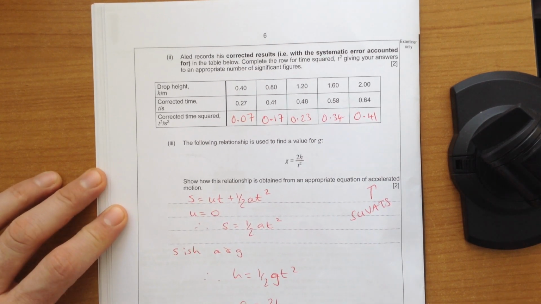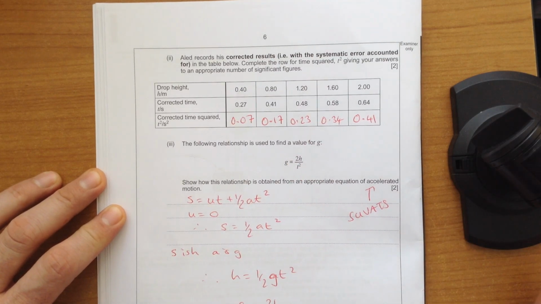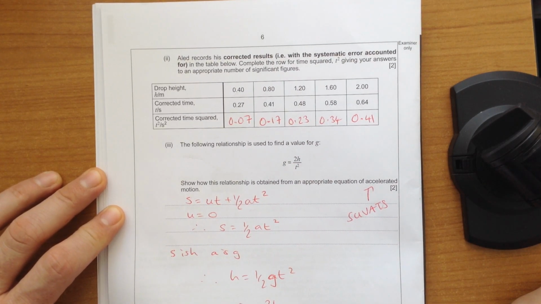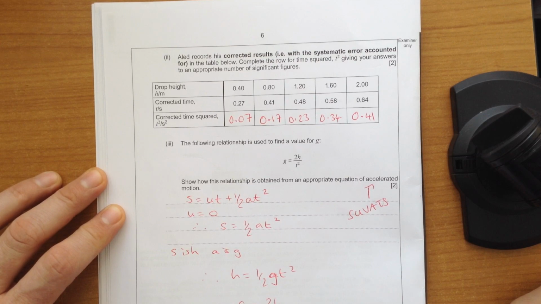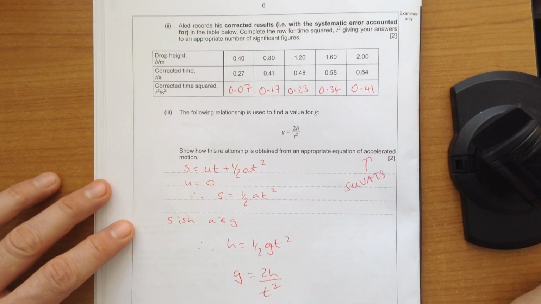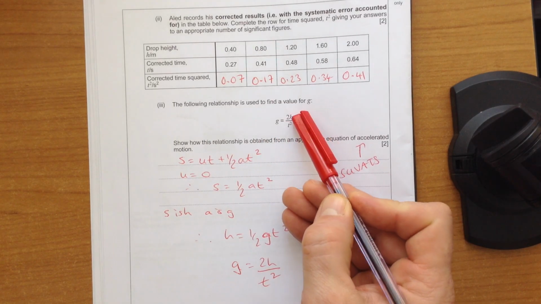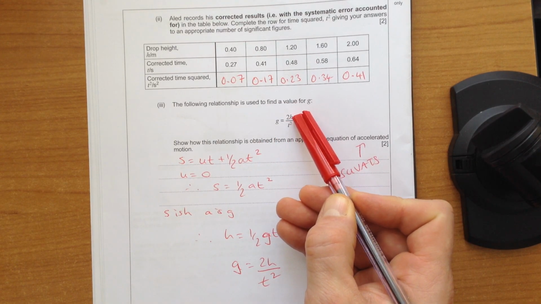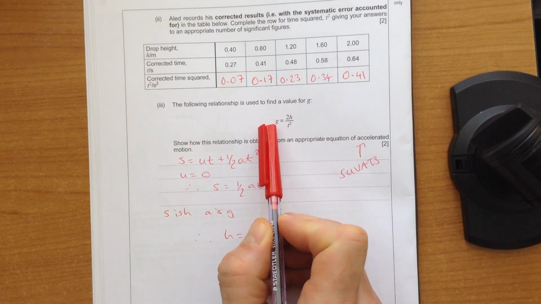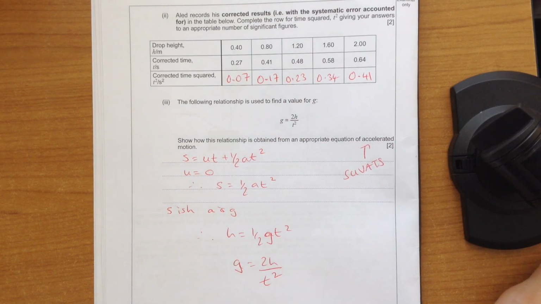Here's the relationship then used to find a value for g. The value of gravity is twice the height divided by the time taken squared. Show how this relationship is taken from an appropriate equation of accelerated motion. Now we call accelerated motion equations our SUVATs. v equals u plus at, etc. v squared is u squared plus 2as. Now we want one that's related to height as a distance, so that's s. g is acceleration, t is time. There's no velocities involved really at all. So I'm going to pick this one.